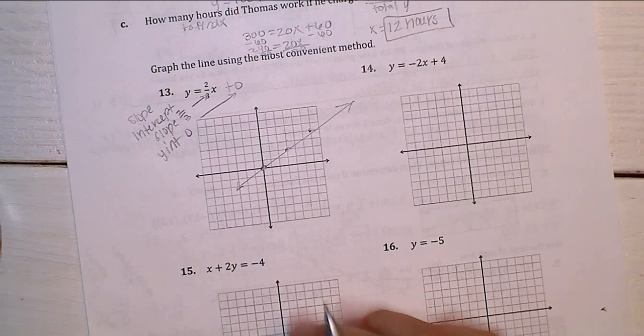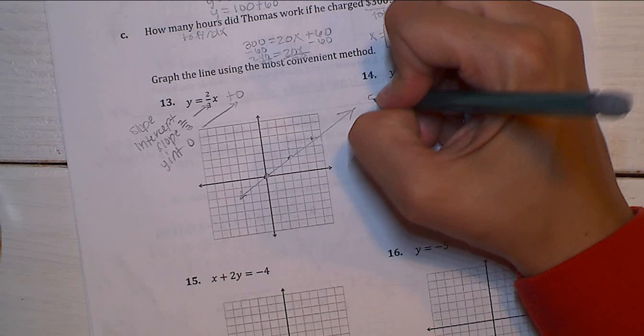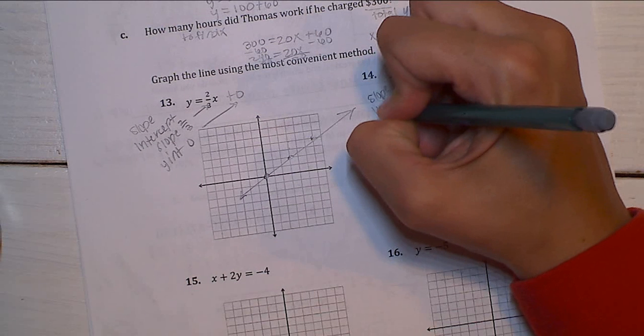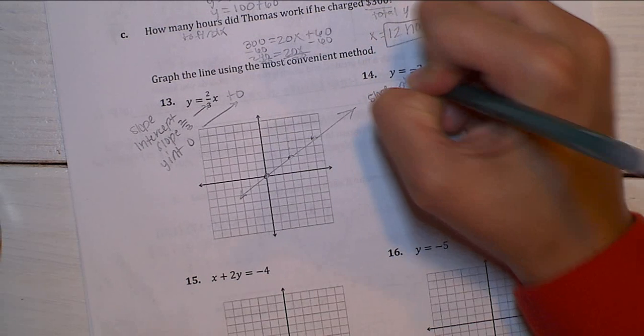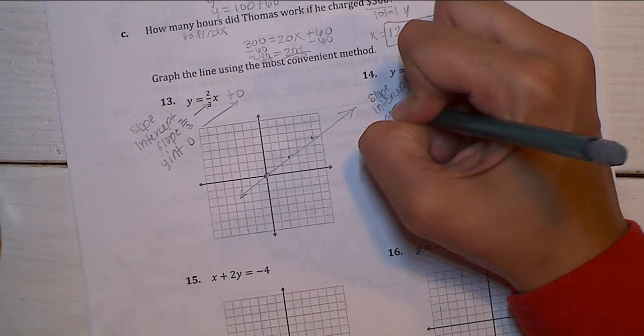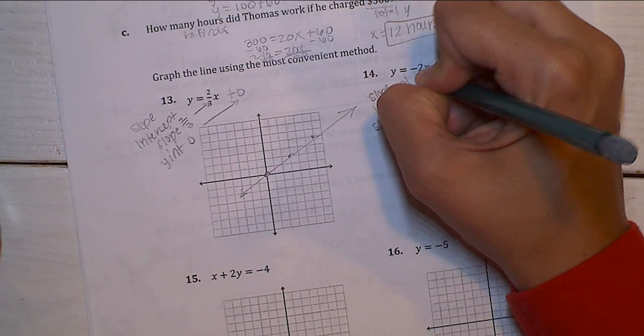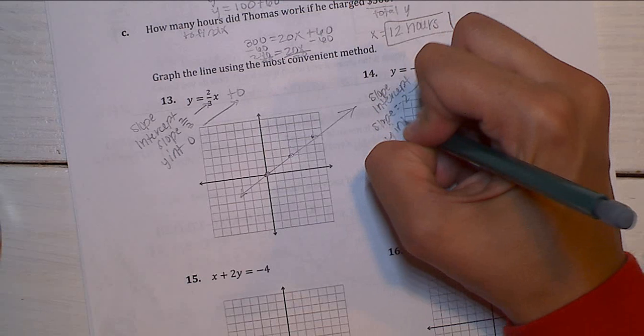This is in slope-intercept form. It's in y equals mx plus b again, so we're going to find the slope and the y-intercept. The slope is -2. It's in front of the x. The y-intercept is what's added or subtracted at the end, which is 4.